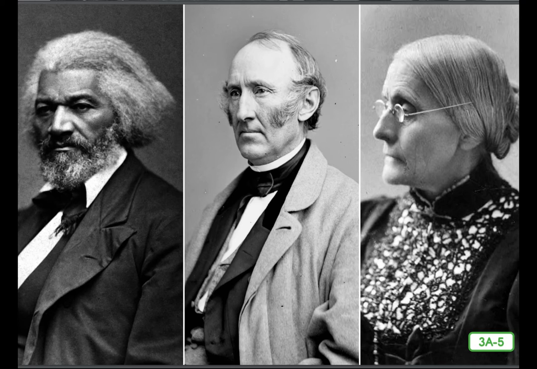You will hear more about Susan B. Anthony and her work later in the year in the Fighting for a Cause domain. Those three are pictured here, but they were just a few of the thousands of people involved in the abolitionist movement. The abolitionist movement refers to organized activities or events to end slavery.